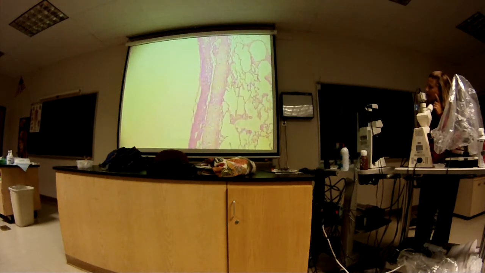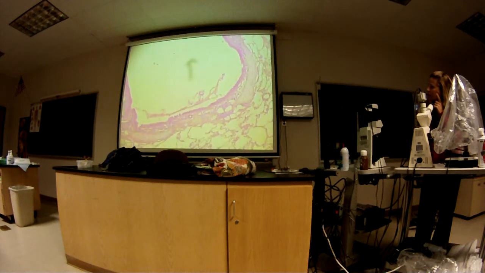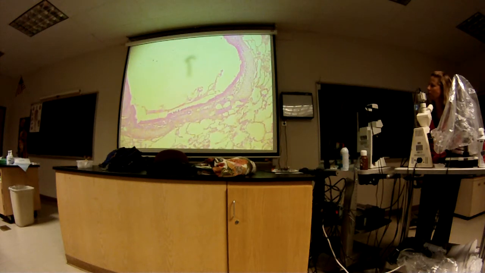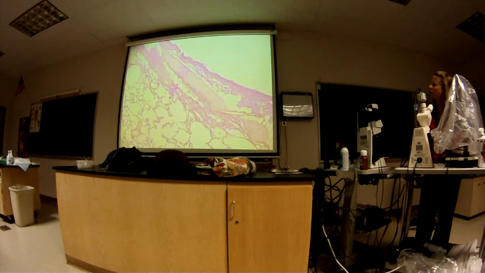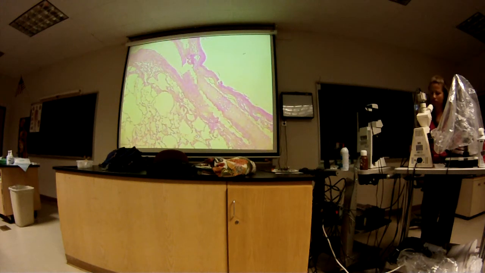Where should it be in relation to, as far as layers go? Where should you be seeing it? Let's see, deep to the hyaline, but it's so funky.